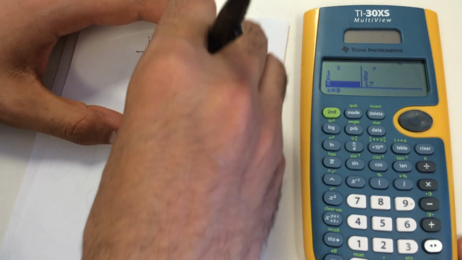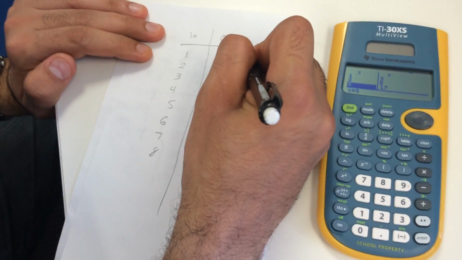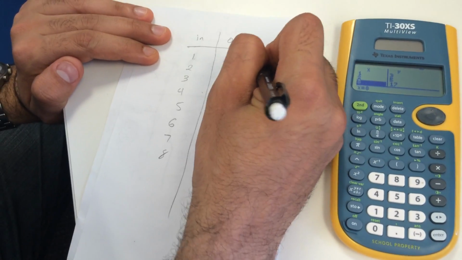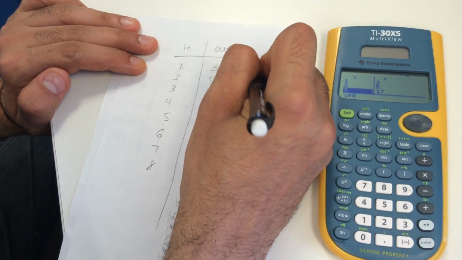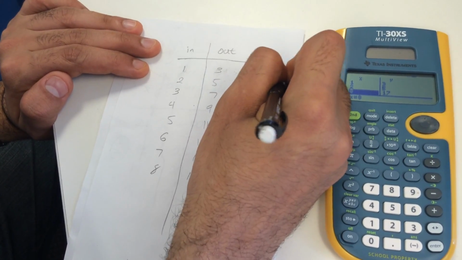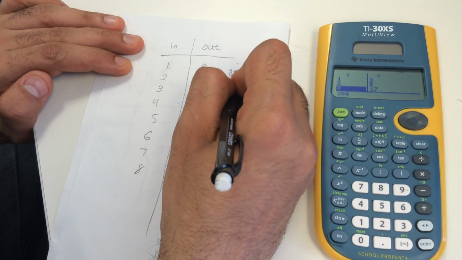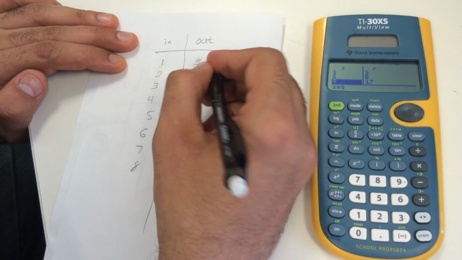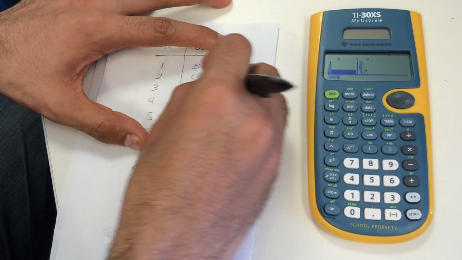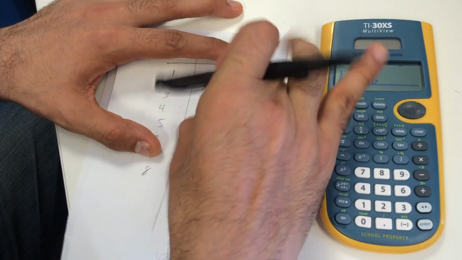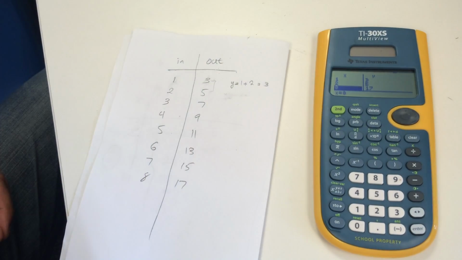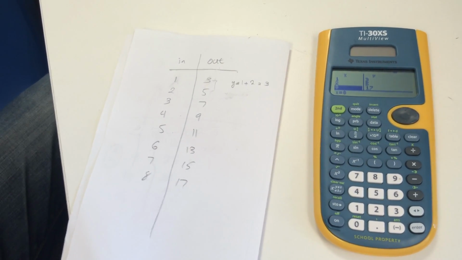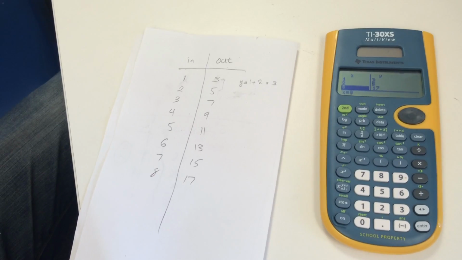Okay, so now we have 2 here. That changes everything again. So I think it is y equals 1 plus 2 gives us 3. Y equals 2 plus... Oh, no, hold on. My bad. It works for the first one, but not the second one. 2 plus 3 gives us 5.